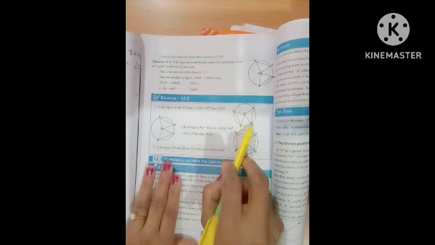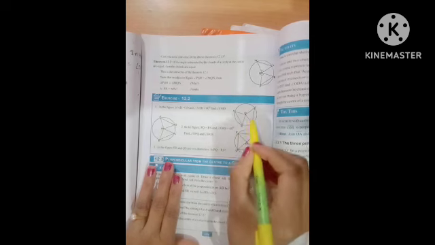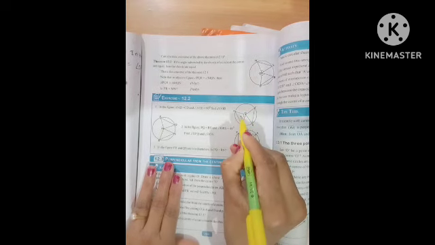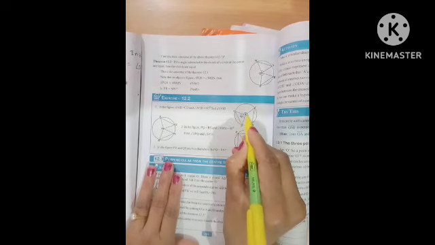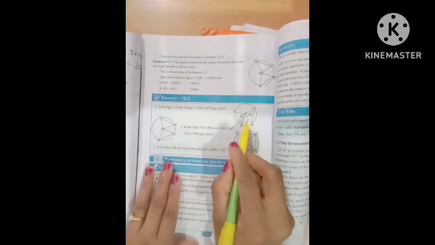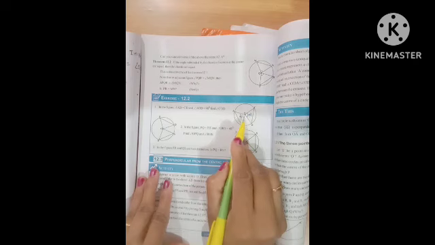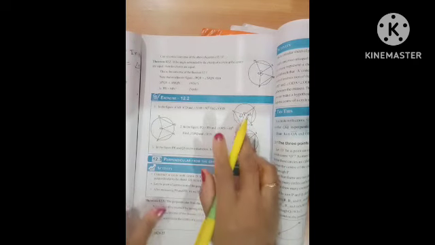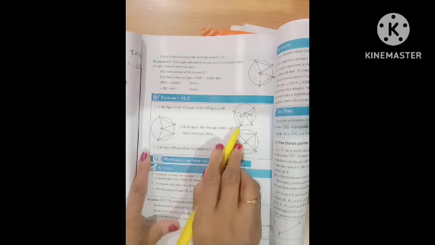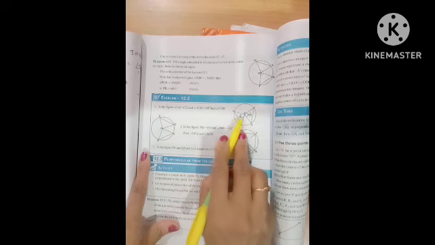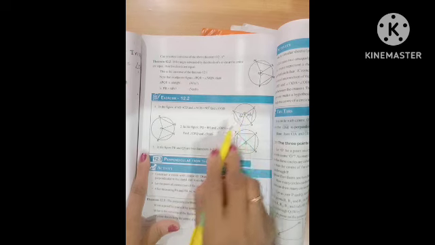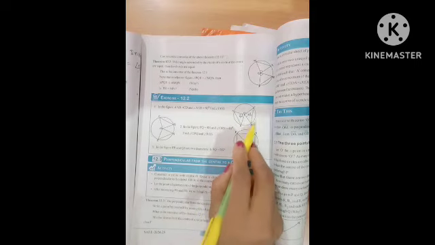We have to find angle COD. This is also 90 degrees. Why is it 90 degrees? You have already proved this from theorem 12.1. These two are equal chords, and equal chords make equal angles at the center. Using that theorem, these two angles are equal. Very simple problem solution.